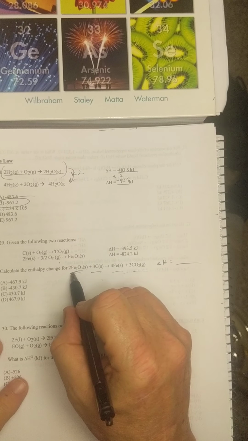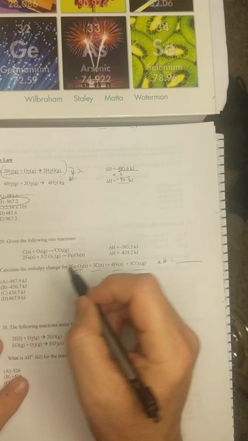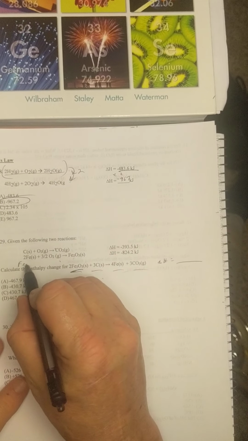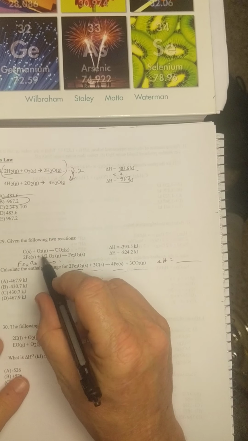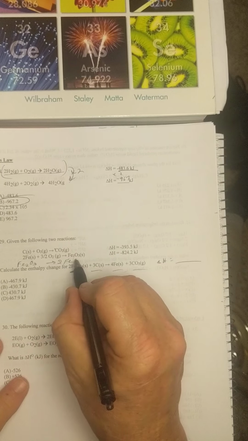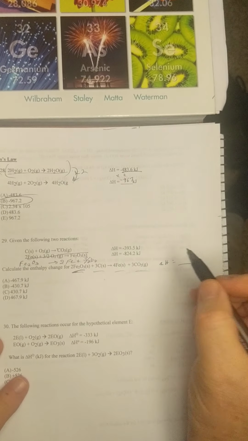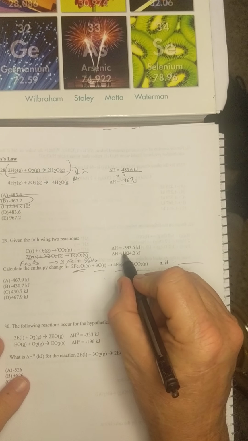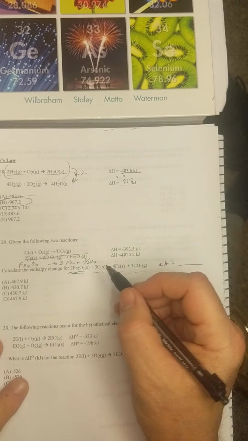Well, the Fe2O3 is on the left-hand side, so I have to reverse this one. They did not give me enough room to write here. That doesn't make me happy. So I'm going to switch this to 2Fe plus 3/2 O2. Now it's on the right side. Well, what I do is I turn that into a positive. Okay, but I need a coefficient of 2.